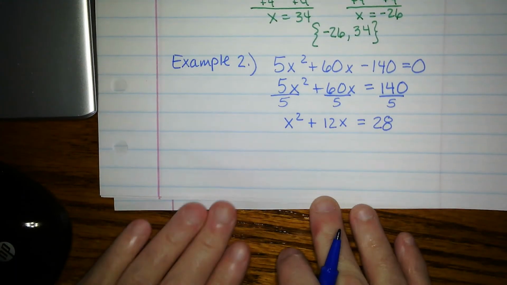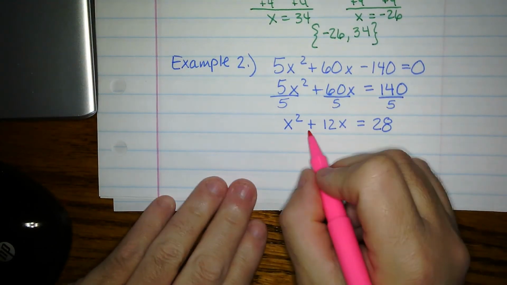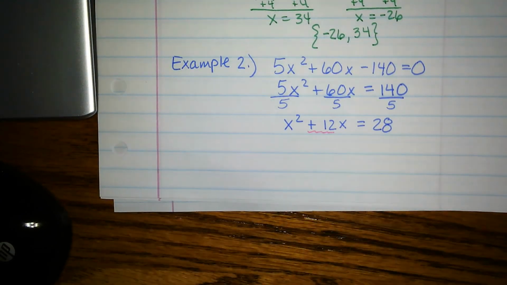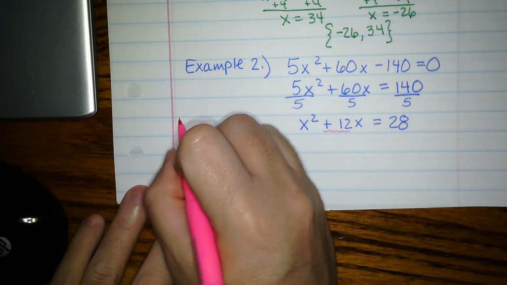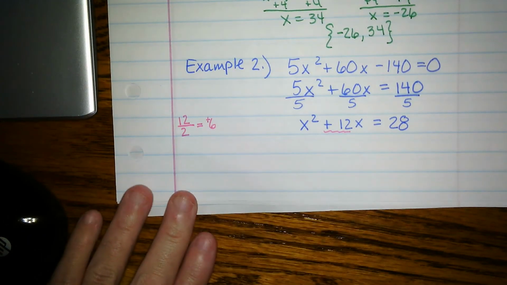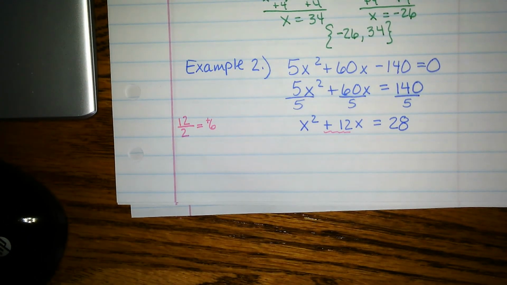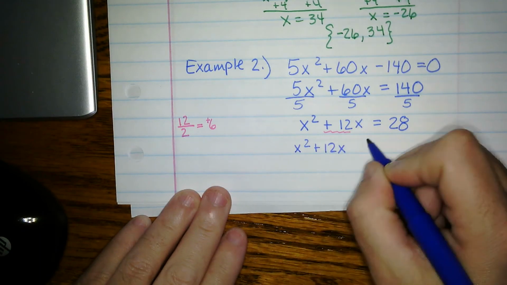Now I'm ready to complete the square. Find my b value. Ooh, it's a positive one. Yes, you can have positive ones too. We're going to take half of our b value. 12 divided by 2 is positive 6. Half of b is positive 6. Then we're going to square it. 6 times 6 is 36.